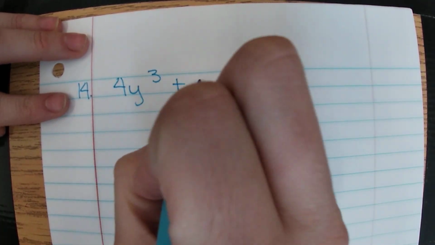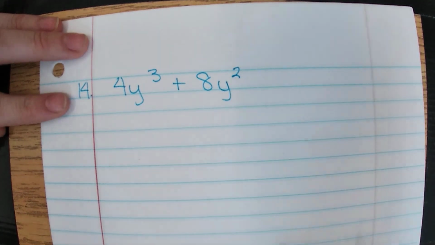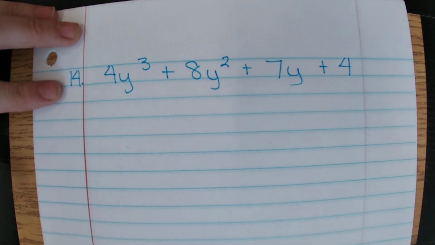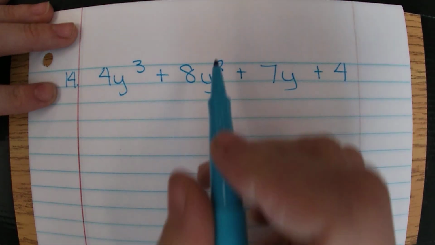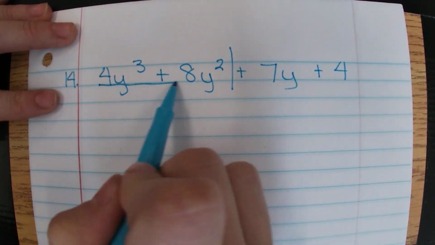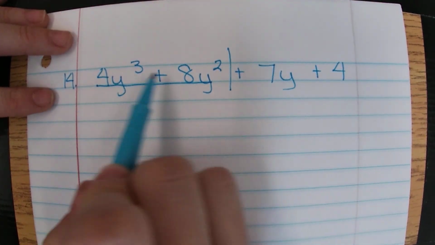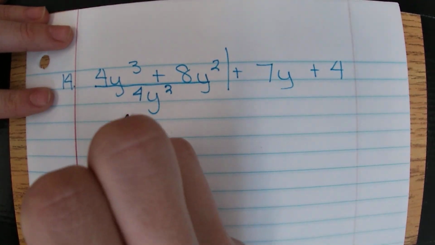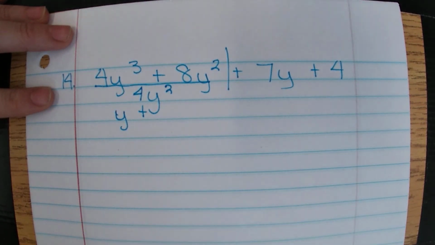And then our last problem, which is number 14. Number 14 is 4y to the third plus 8y squared plus 7y plus 4. Guess we have a lot of GCFs over here of 1 on the left hand. Okay, over here we have a 4y squared coming out, which leaves us with a y.